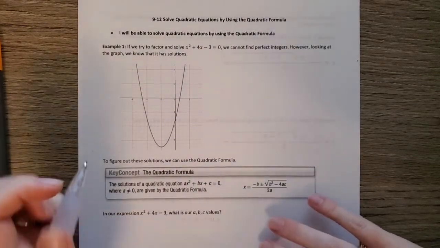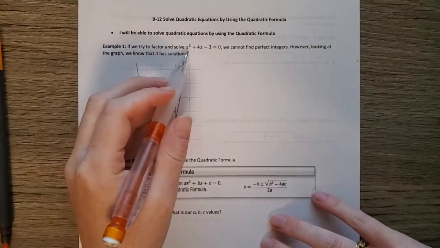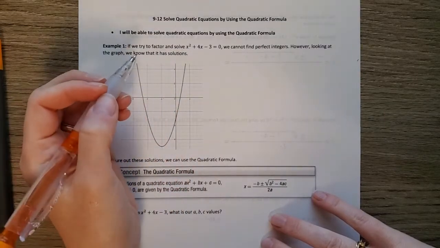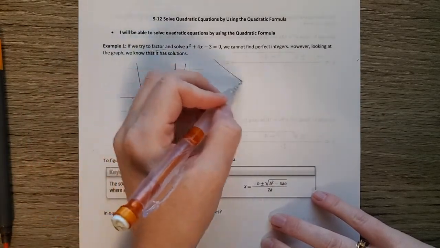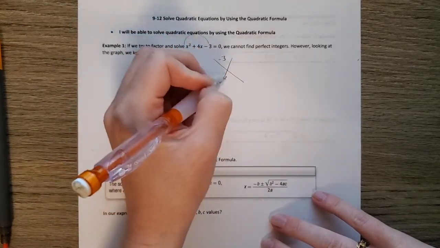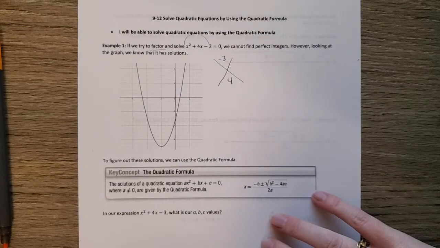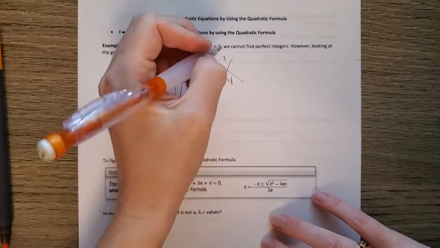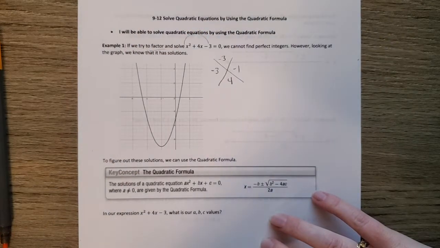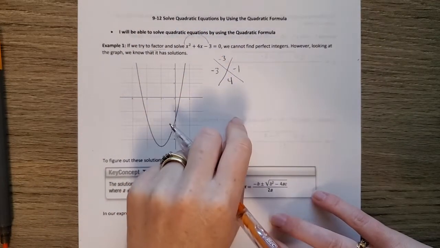So example 1, if we try to solve x squared plus 4x minus 3, we cannot find perfect integers, we're going to try to factor, okay? So let's try this out. So factor, we do first times last is -3, middle is 4. What multiplies to -3 and adds to 4? And you might say, well, what about -3 and -1? But that makes -4 and it doesn't make -3.